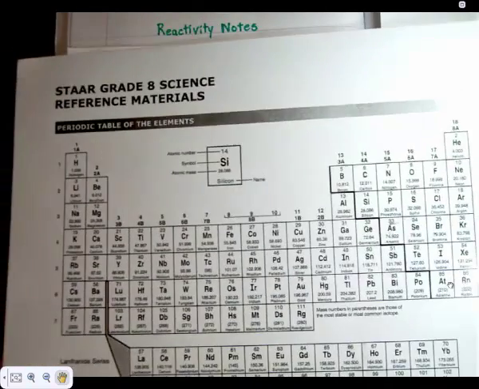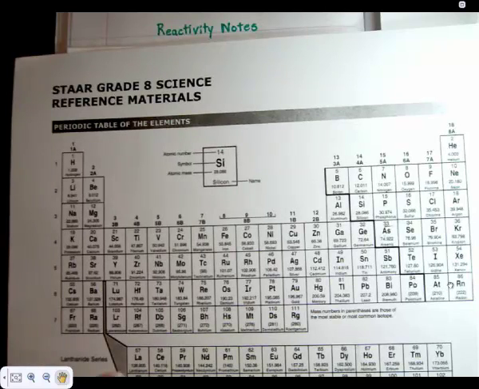Hello, today we are going to be looking at reactivity of the periodic table. In your ISN, you are going to put the title Reactivity Notes. If you are not for sure what page number you're working on, please check eChalk. Let's go ahead and get started.